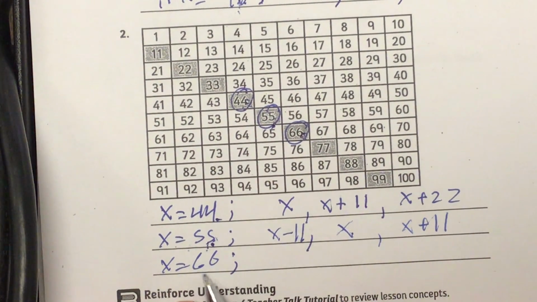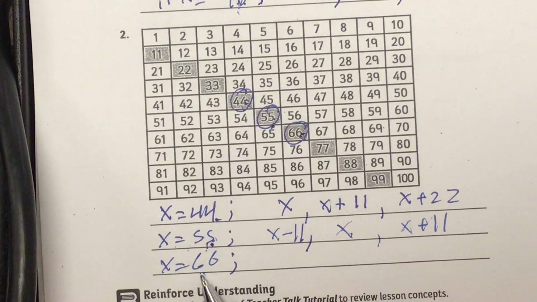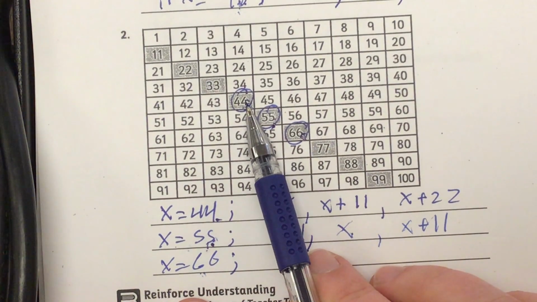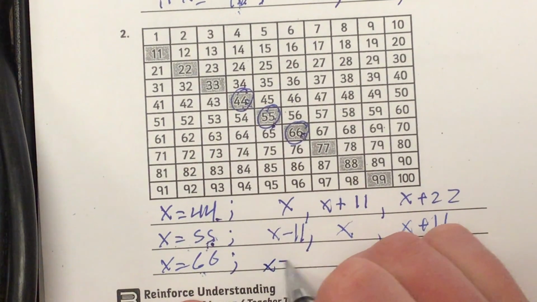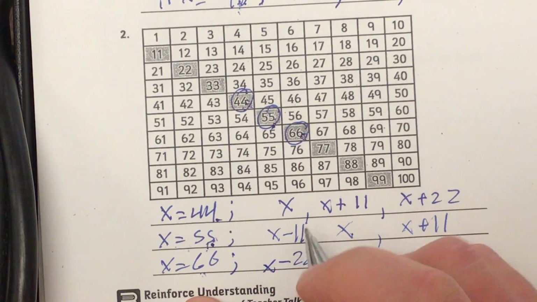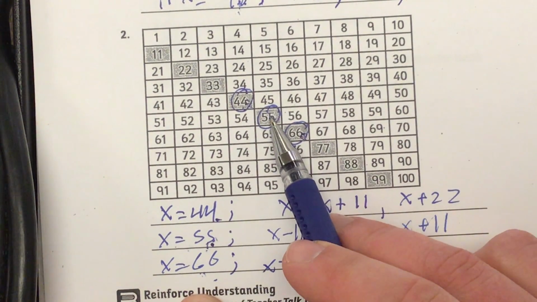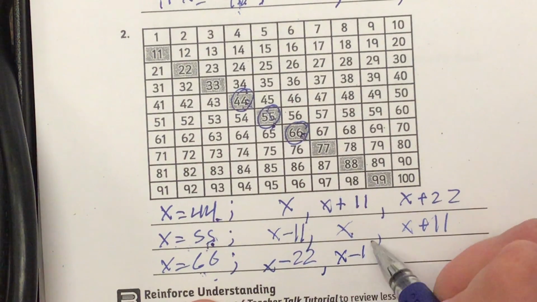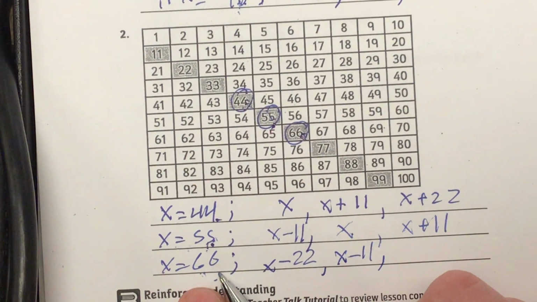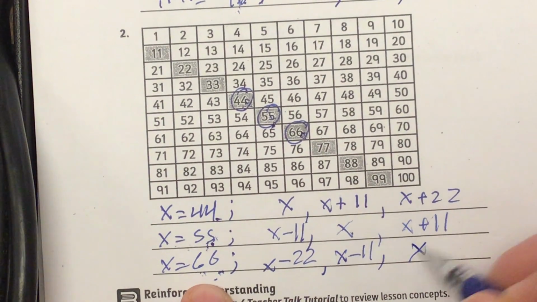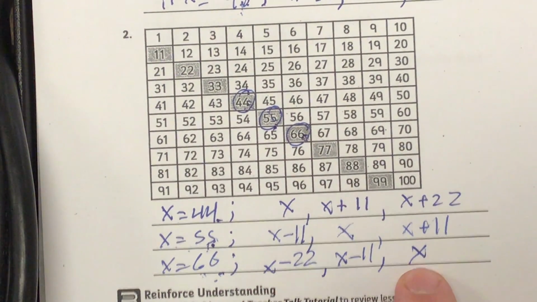All right, if x is 66, let's keep moving here. How do we get to 44? Minus 22. X minus 22 would equal 44. All right, if x is 66, how do we get to 55? Minus 11. X minus 11. All right, Landon, if x is 66, how do we get to 66? X. There we go. All right, we just write x to show 66.